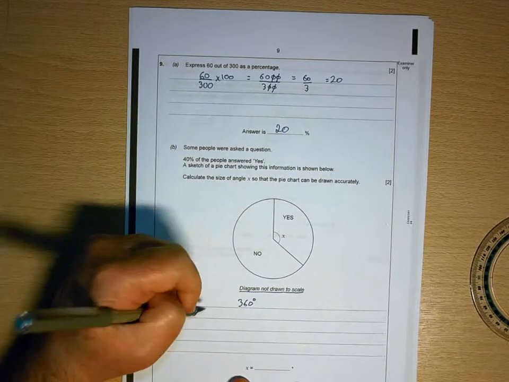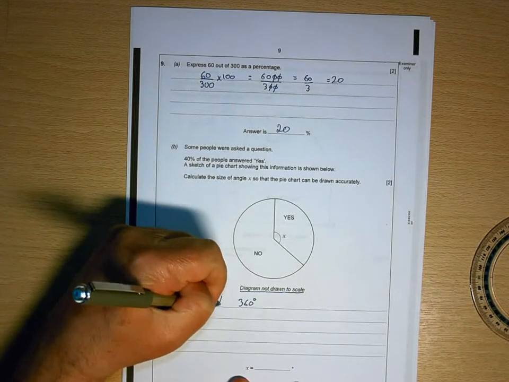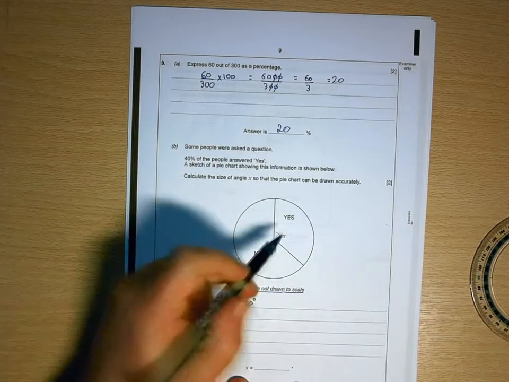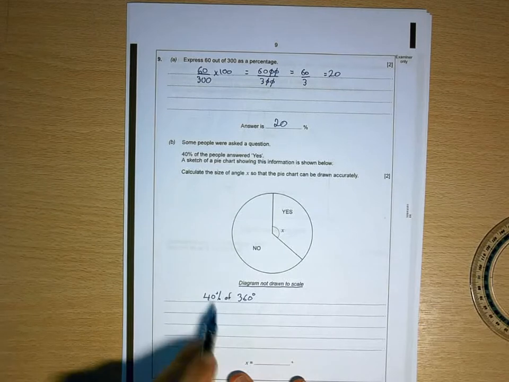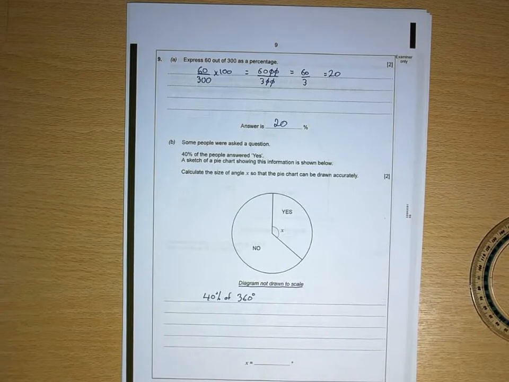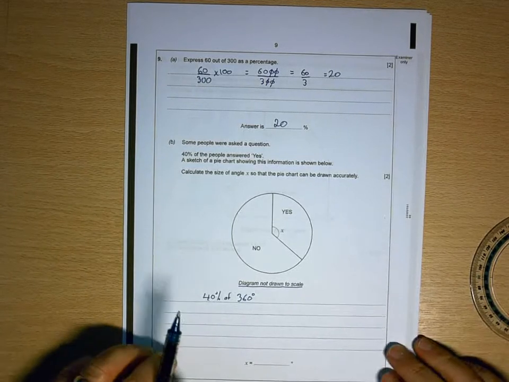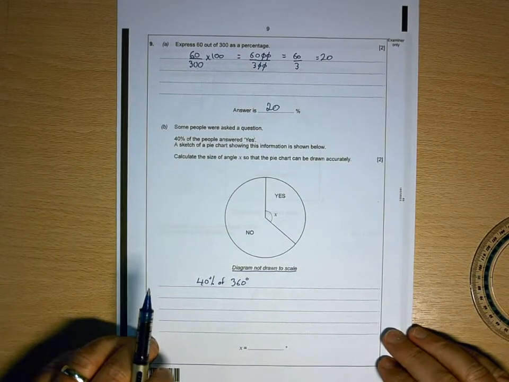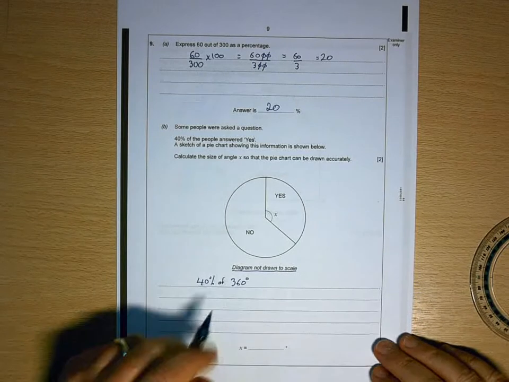But they are telling me that 40% is what that slice represents. So I need to work out what 40% of 360 is. It's a non-calculator paper, so whereas I get frustrated when I see this method on a paper 2, this is what you do.